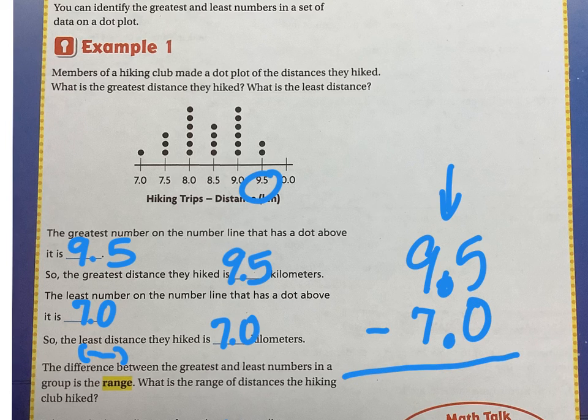So 5 minus 0 is 5, and 9 minus 7 is 2, and then our decimal comes straight down for 2.5. So the difference between the greatest and least distances is 2.5 kilometers. So the range is 2.5 kilometers. All right, let's flip the page and do some more examples together.